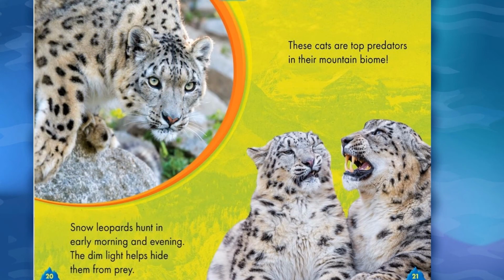Snow leopards hunt in early morning and evening. The dim light helps hide them from prey. These cats are top predators in their mountain biome.